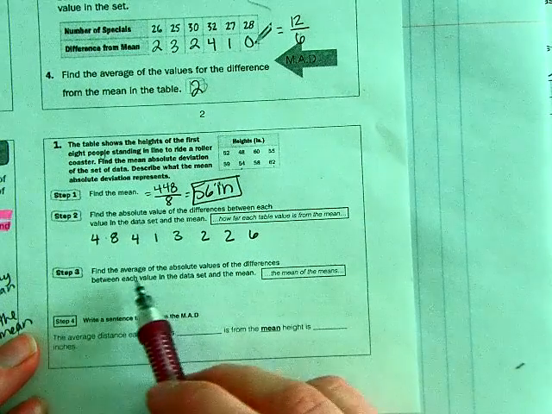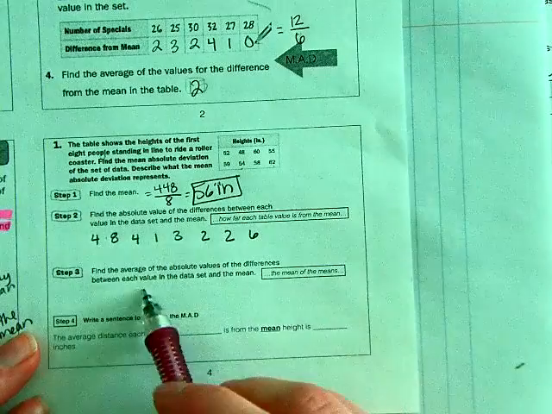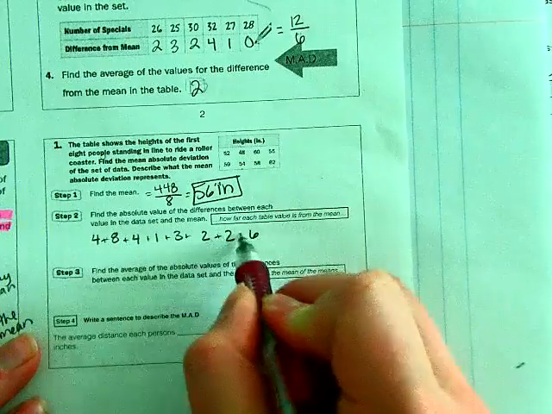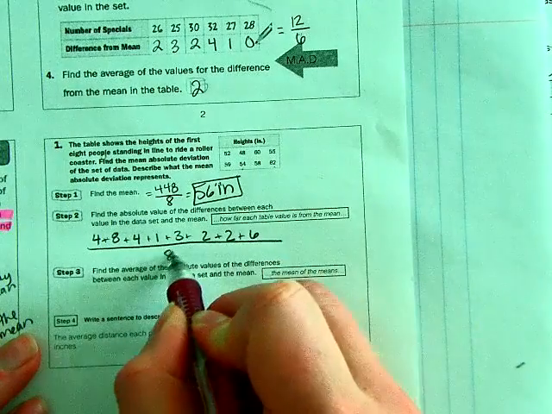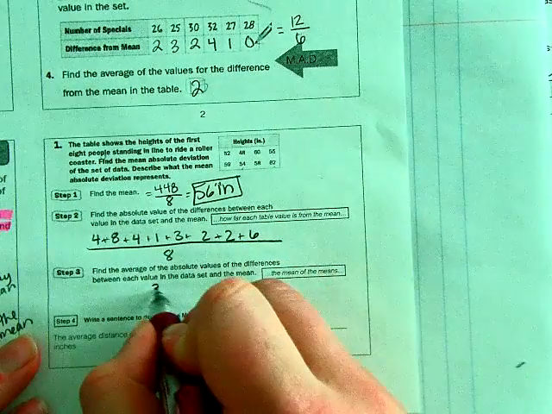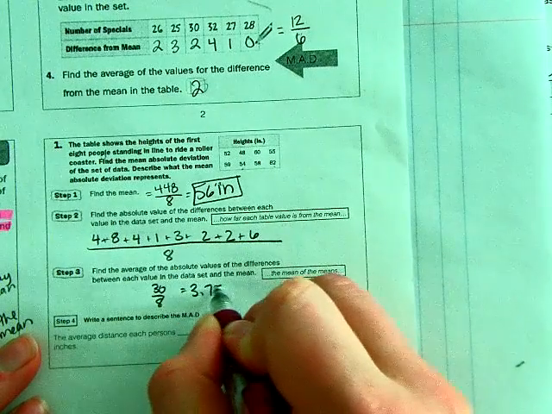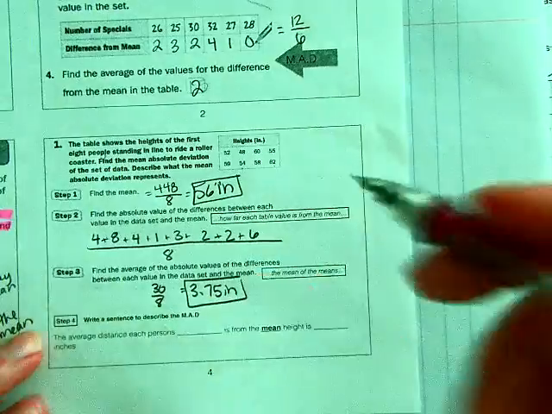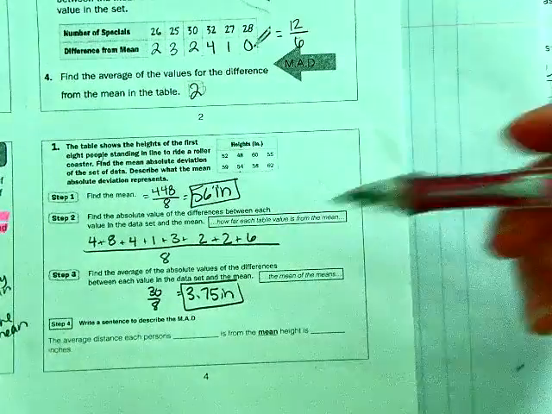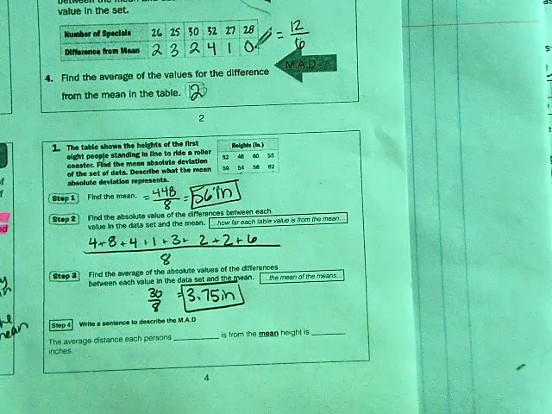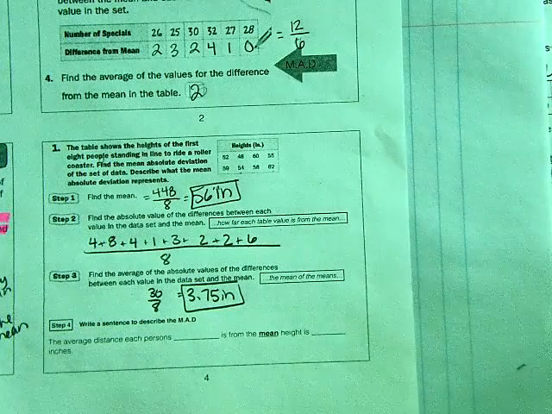Step 3, find the average of these values. So we're going to add these all up and divide by 8. So we're finding the mean of the mean. So that's 30 over 8. Simplifying, we get 3.75 inches. So that just means that the average height is 56, but the data could be anywhere from 56 minus 3.75 all the way up to 56 plus 3.75. That would be the majority of the people.